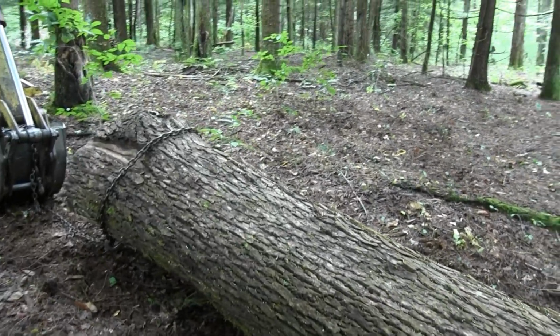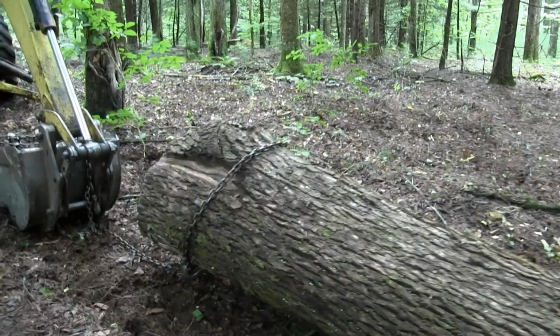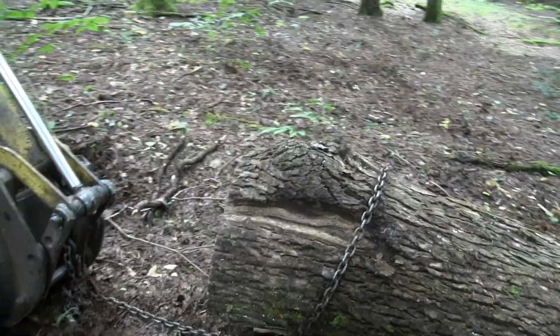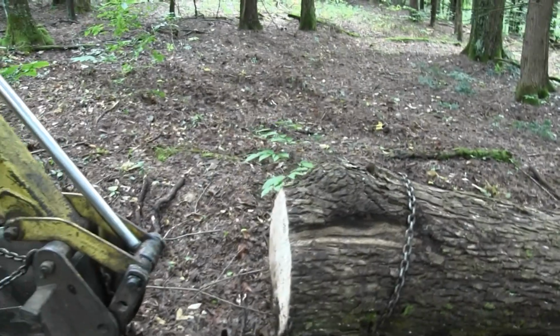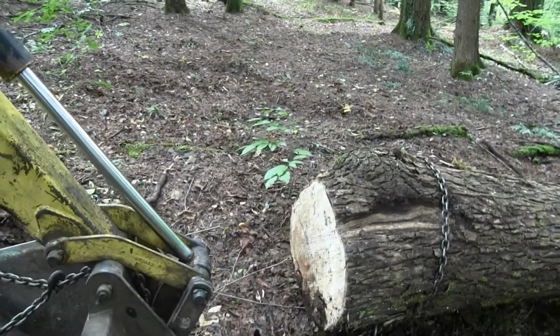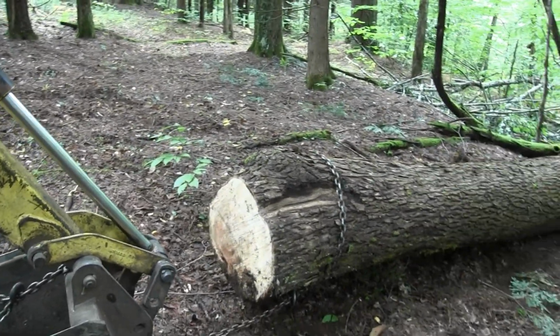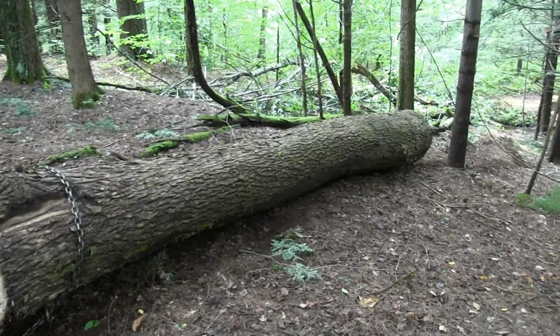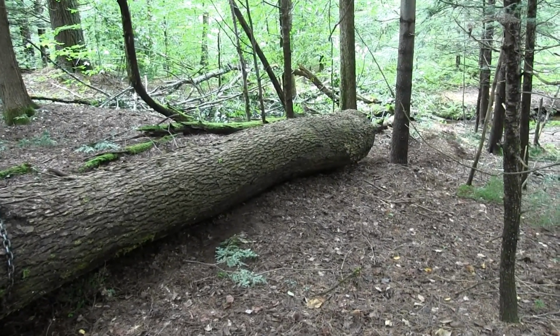I suspect that it had a chance of being graded as a veneer log, which is the highest grade level of all. They are used to make paneling. The only thing that might disqualify it is the slight curve. Either way, I planned on making some very fine natural edge slabs from it.